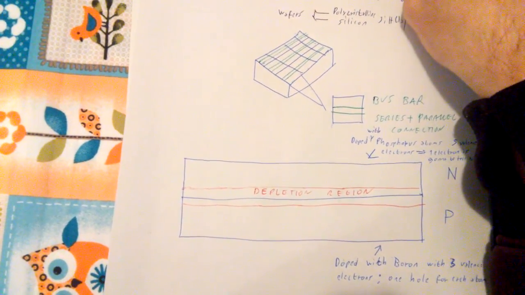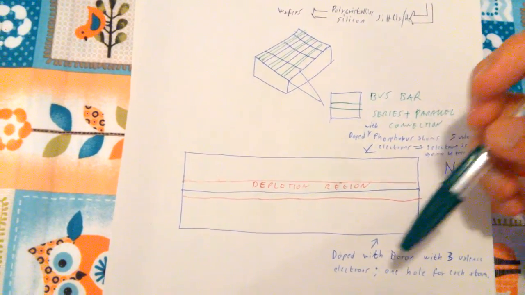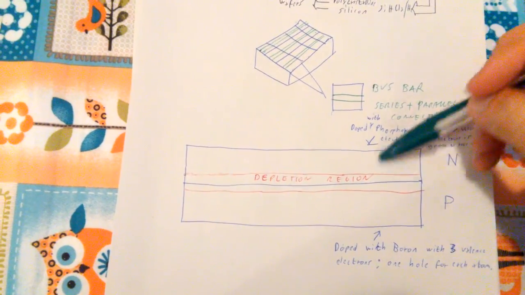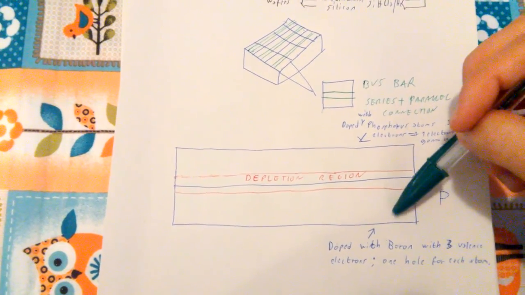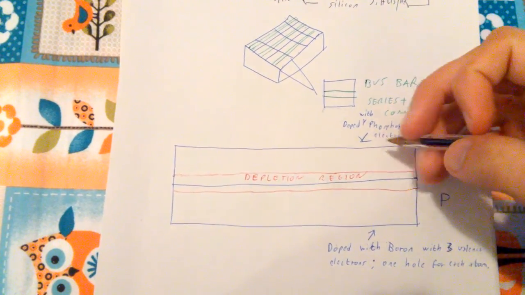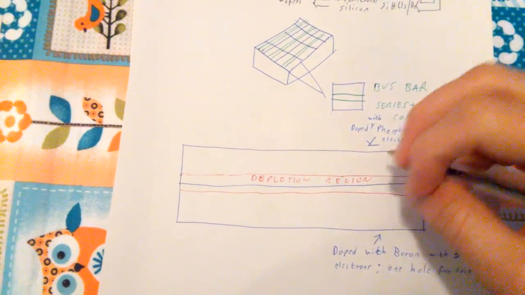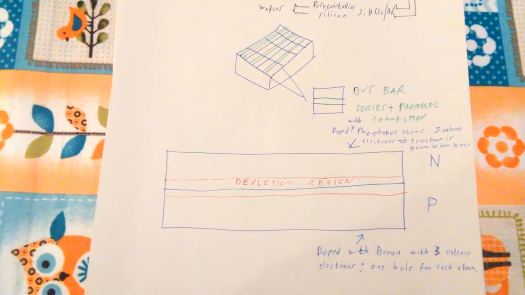On this side, those doped with phosphorus are going to be attracted by those doped with boron, and there is going to be a depletion region in which there are no free electrons or holes because of this attraction.